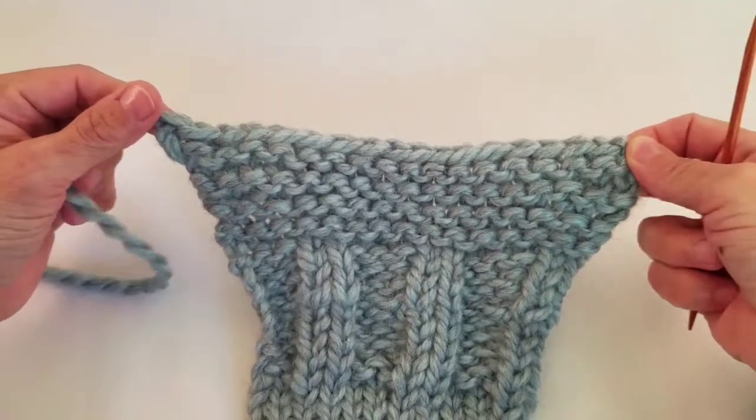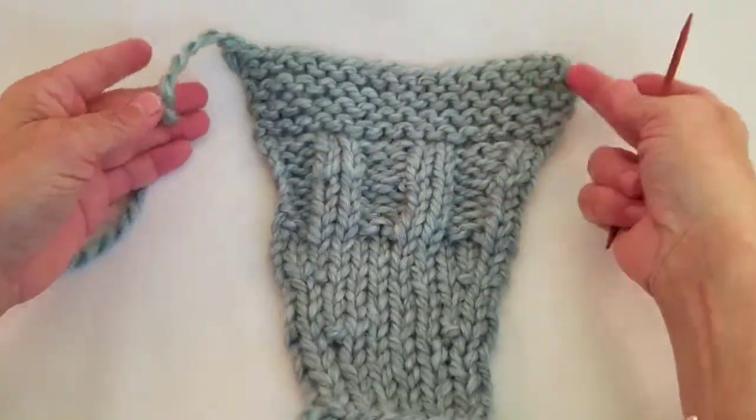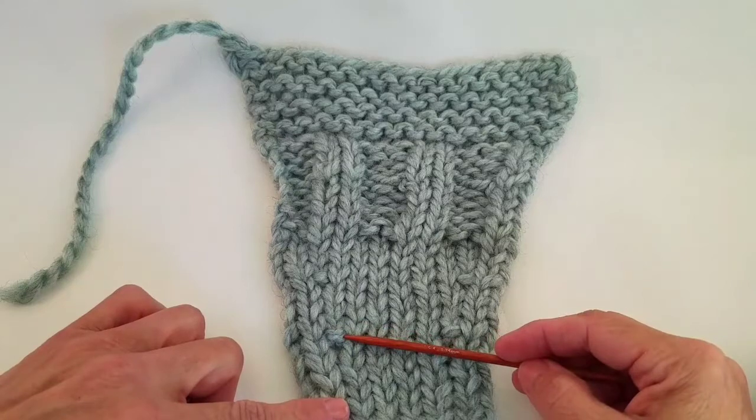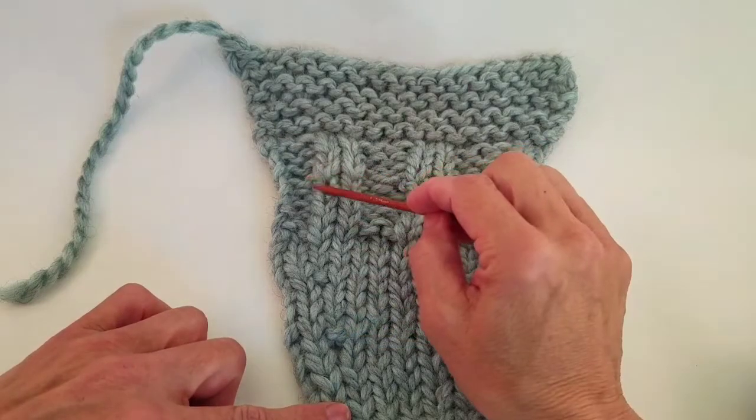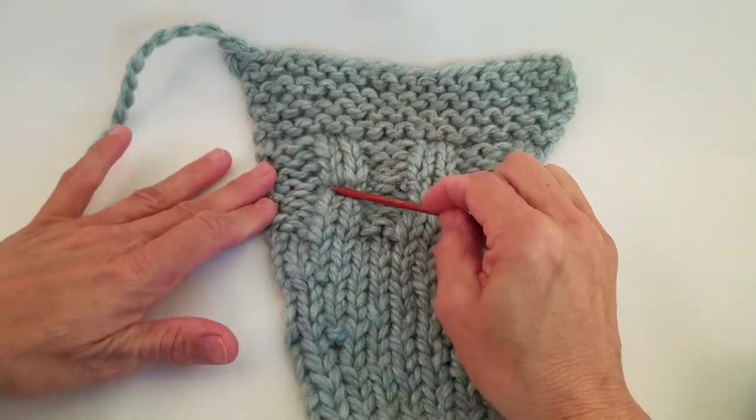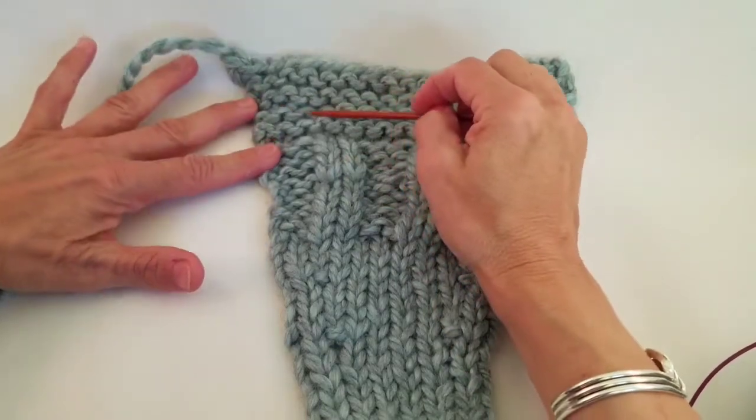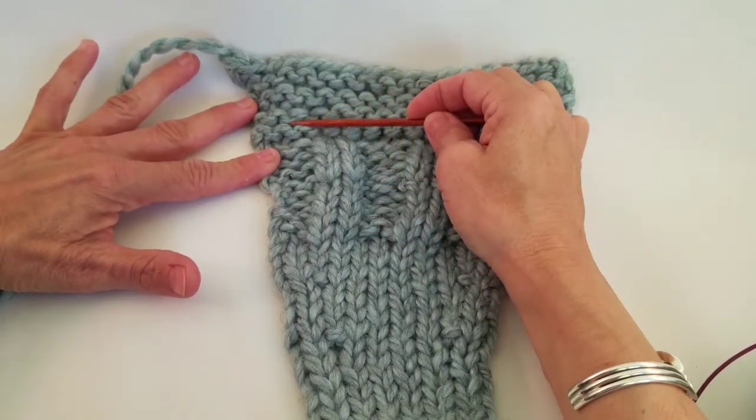So we've got knit front and back in stockinette, in ribbing, and in garter. This is fun. Now I'm going to show you how to do that.